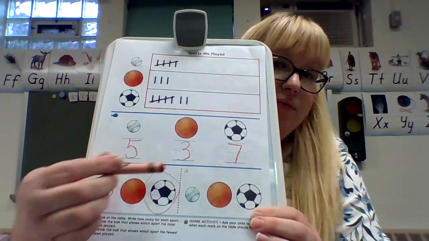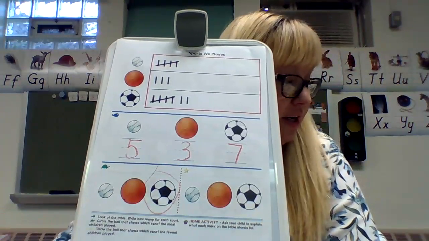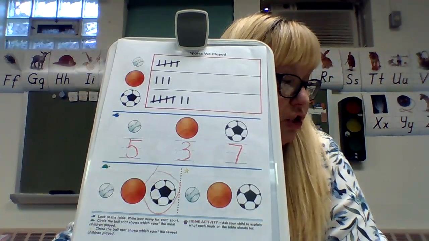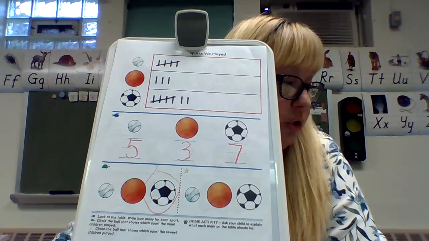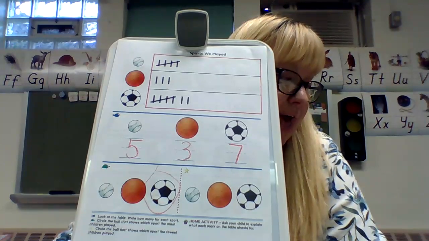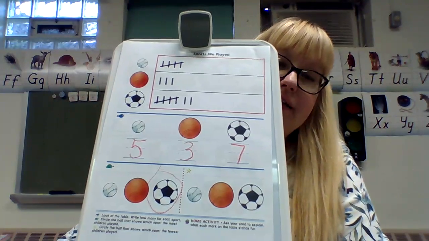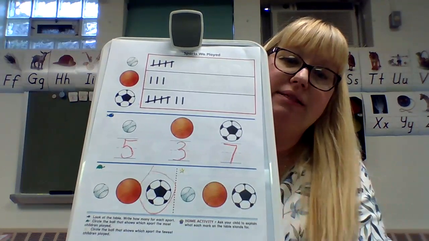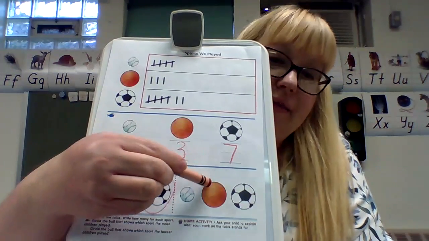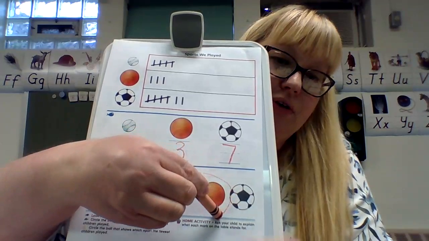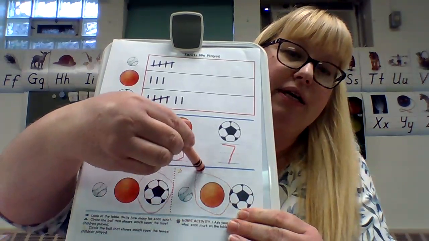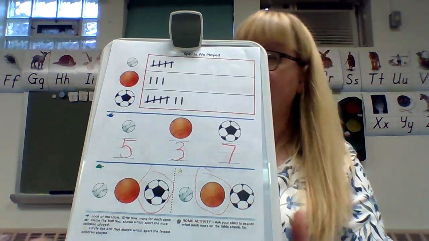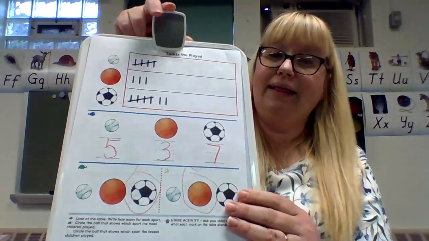All right, let's move on over to yellow star. Yellow star says, circle the ball that shows which sport the fewest children play. So which one is the fewest? It's the least, the smallest amount. Right, the basketball. So circle that one. All right, that was pretty easy, huh?